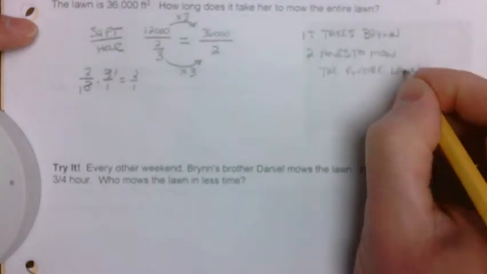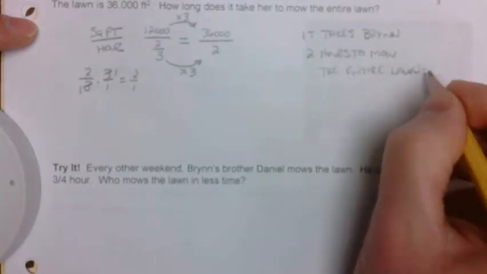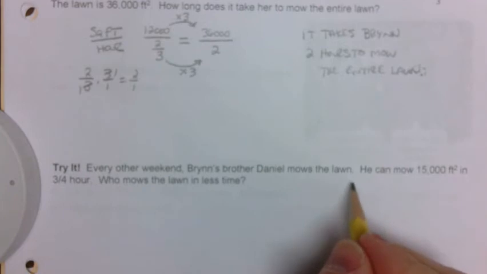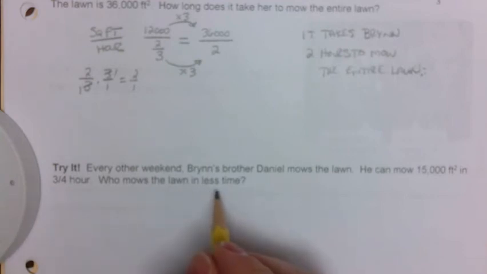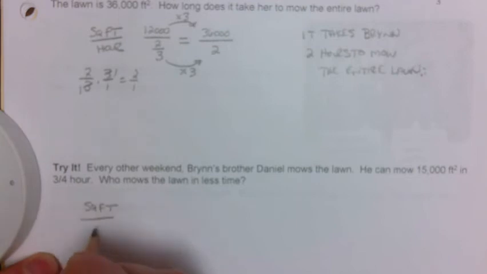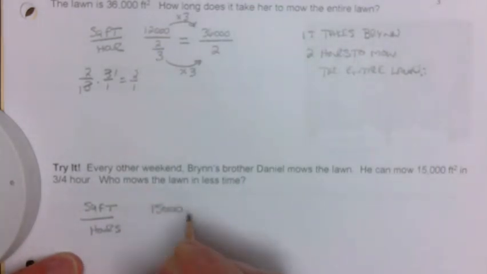Now we have a follow-up question underneath. We're told that every other weekend, Bryn's brother Daniel mows the lawn. He can mow 15,000 square feet in 3/4 of an hour. So who mows the lawn in less time? Again, we'll set this up as square feet and hours. And once again, we know that Daniel mows 15,000 square feet in 3/4 of an hour.